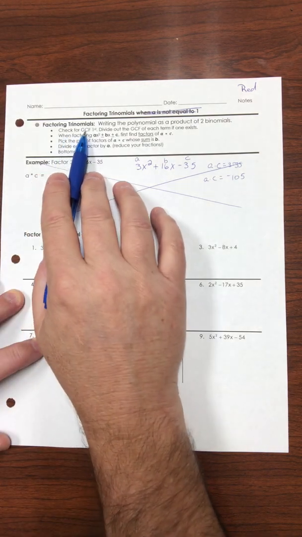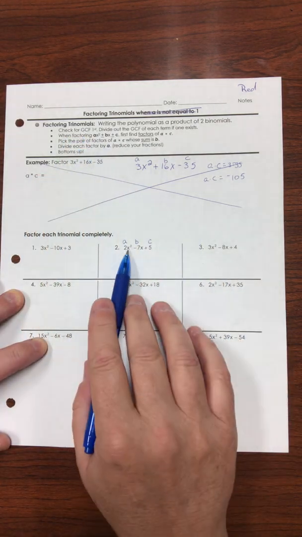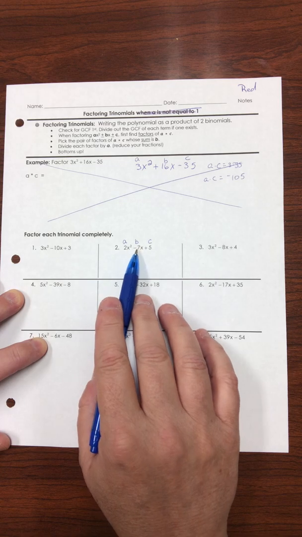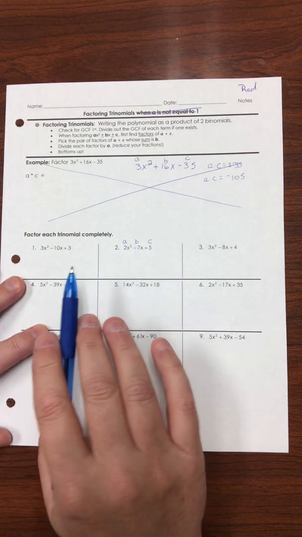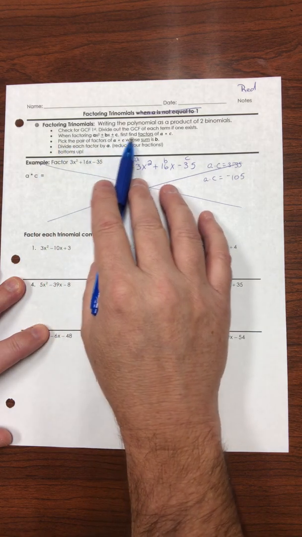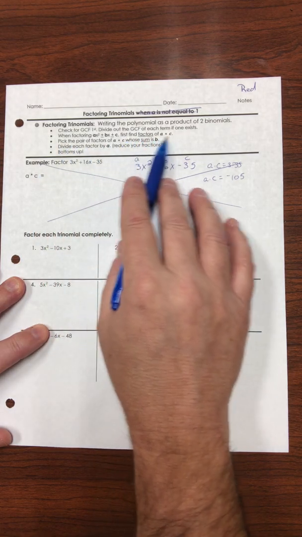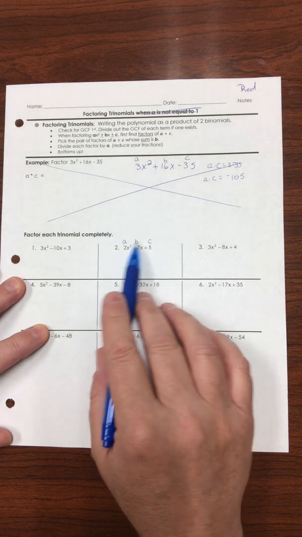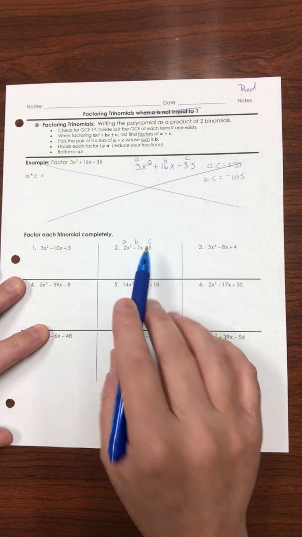First thing we're going to do is check to see if there's a greatest common factor. Is there a number that goes into 2, 7, and 5? And there is not. So we're finished with step 1. We're going to go to step 2. We're going to find the factors of a times c. Well, we just labeled it. So a is 2 and c is 5.